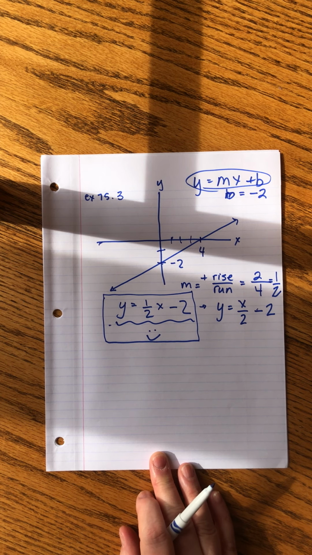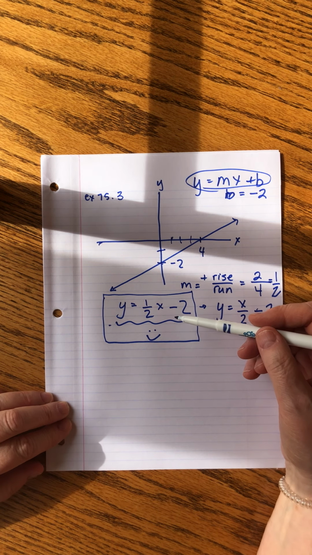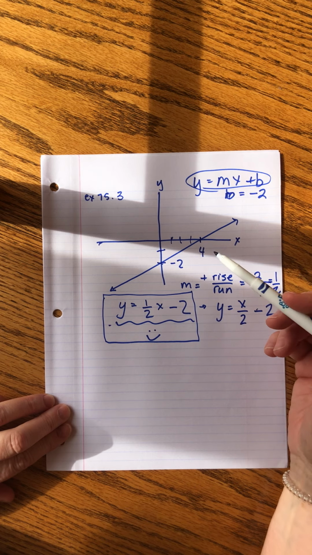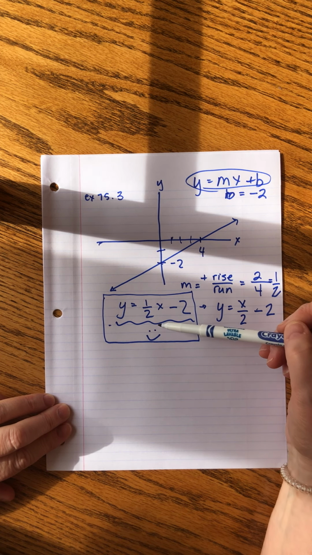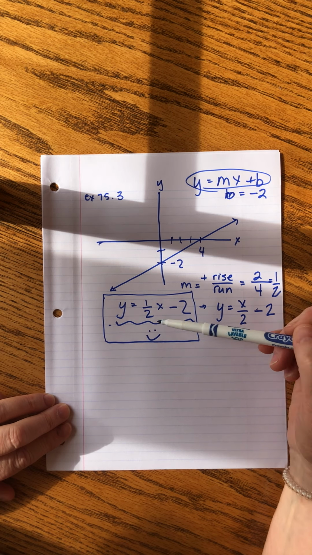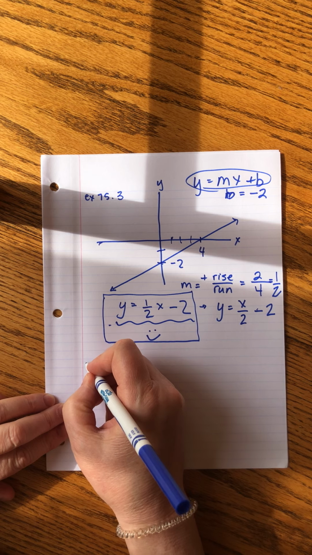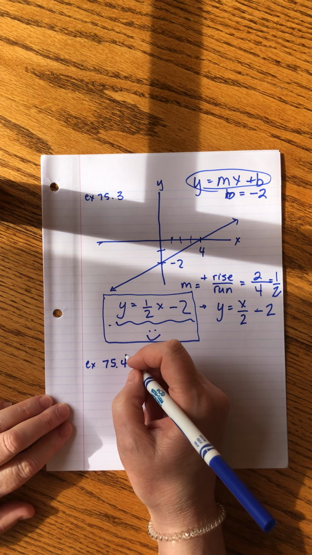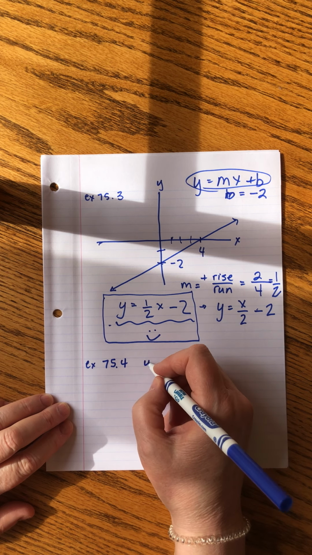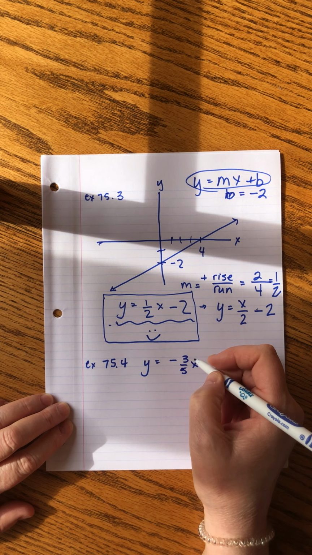Now we're going to switch over and do the graphing side of it. We've looked at the graphs, and we have figured out what the equation is. Now we're going to take the equation and create the graph. Example 75.4: graph y equals -3/5 x plus 2.